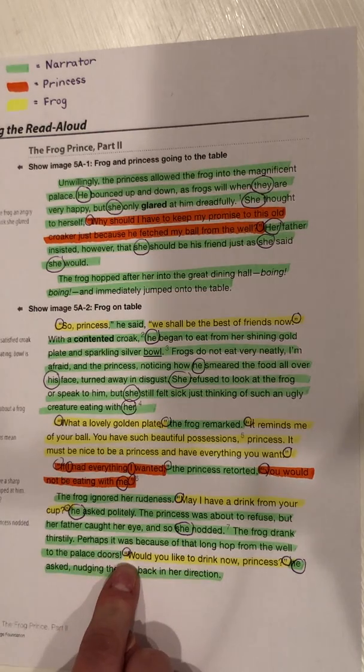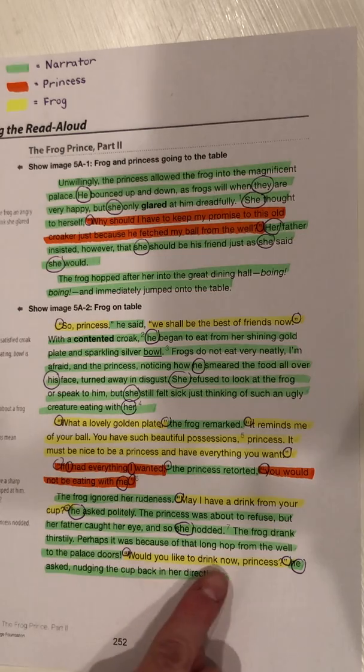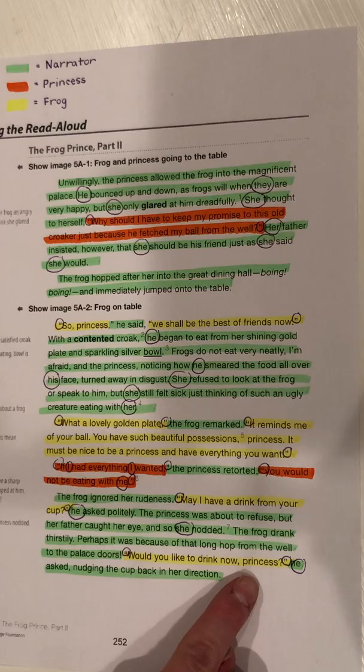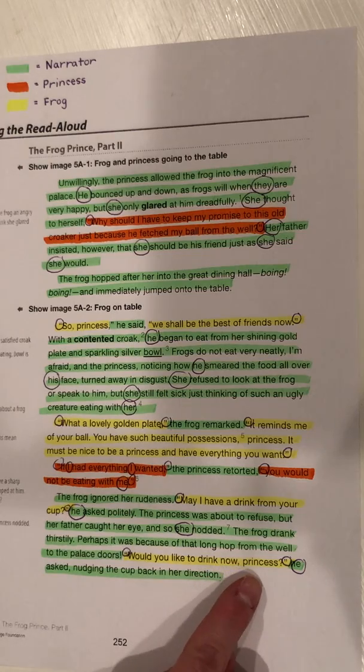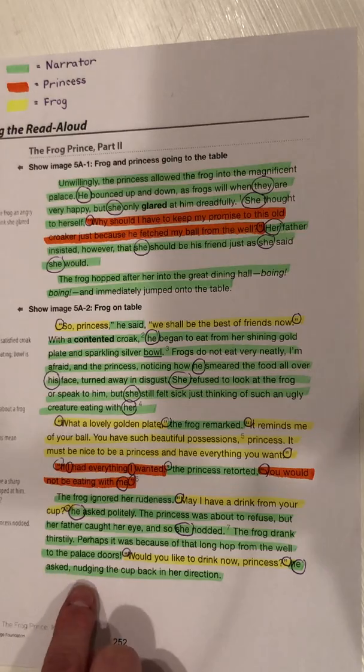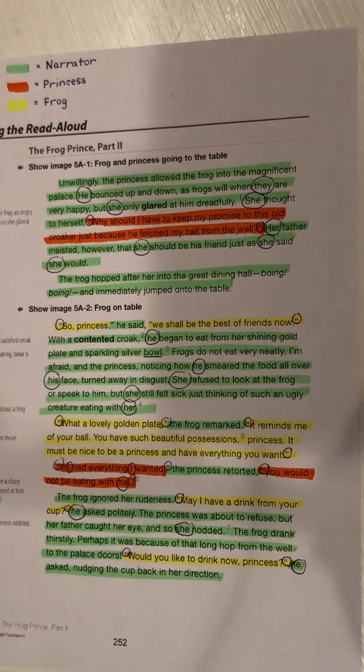And then a character speaks again. Would you like to drink now, princess? So who is speaking here? That's right, it's the frog. It says princess because he is speaking to her, so he says her name. And then the narrator ends it. He asked, nudging the cup back in her direction.